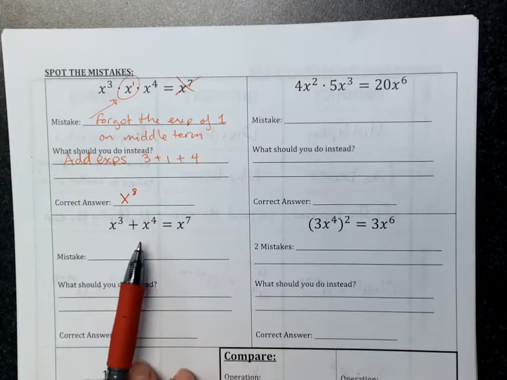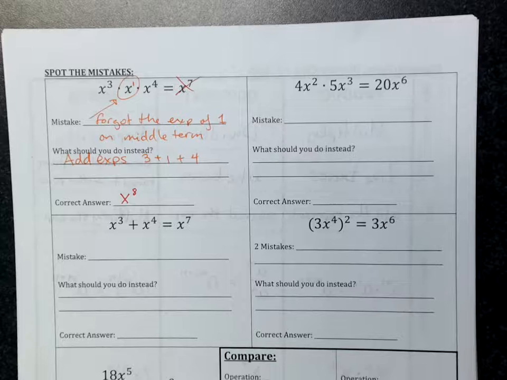Now, the operation here is addition. When you add, that's a little stricter. What do you have to have besides like bases? The same exponents, right. Because you're not messing with the exponents. Okay? So what is the mistake made here? The addition should multiply.